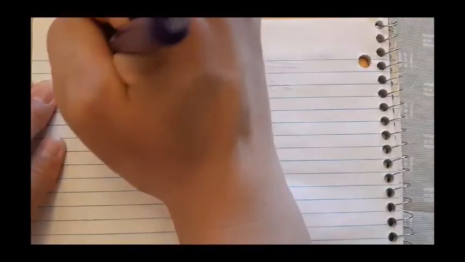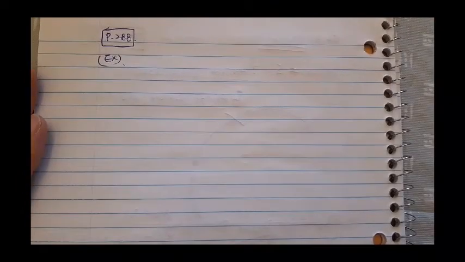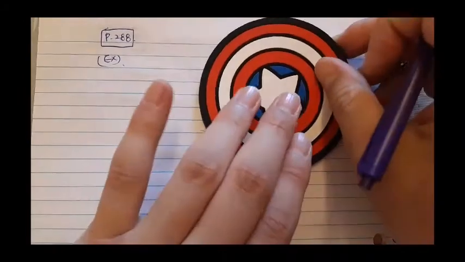This is page 288. There's an example, and I am going to copy that graph.